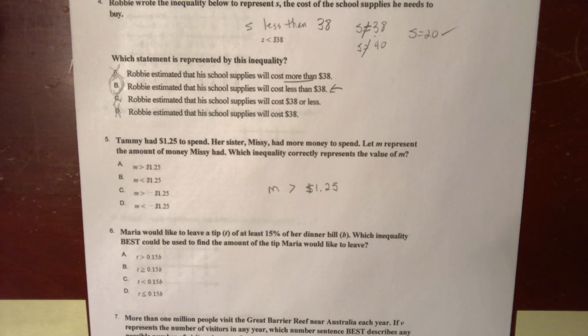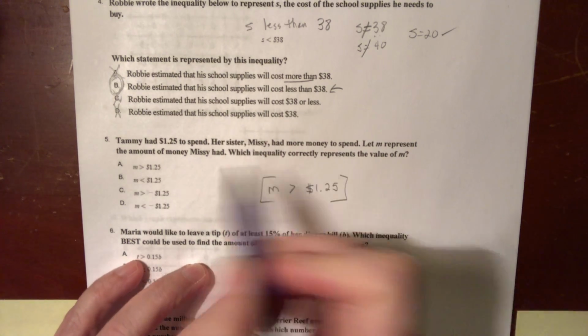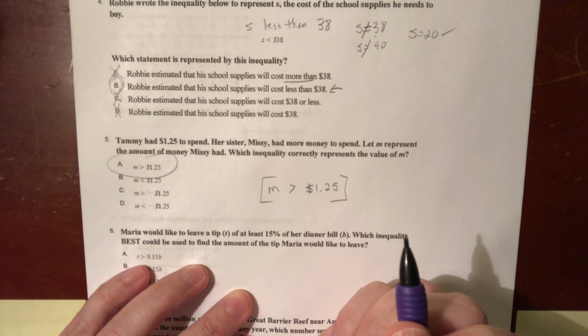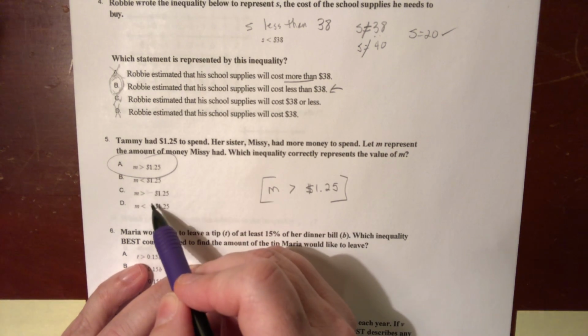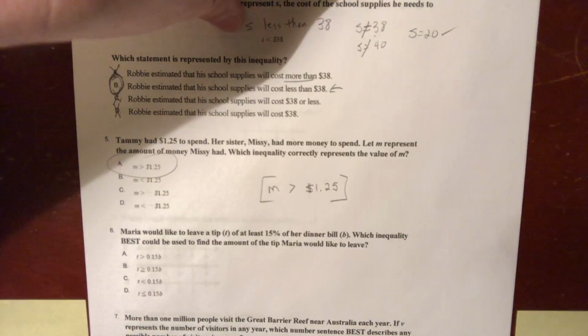All right, so this is what I wrote. So let's take a look and see if I was right. If what I wrote is right, then A is the answer because none of the rest of them match. And 5 is A. Okay, we got that one right. Let me slide this up.